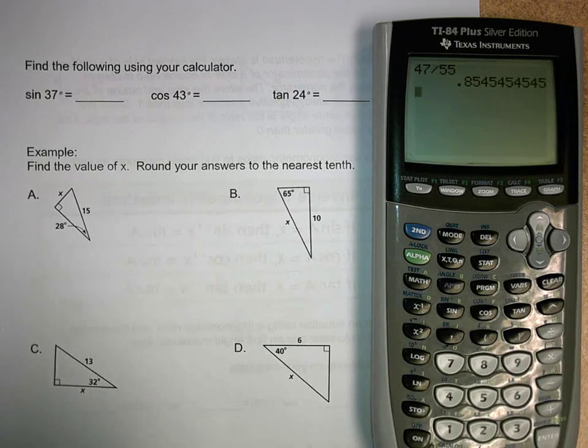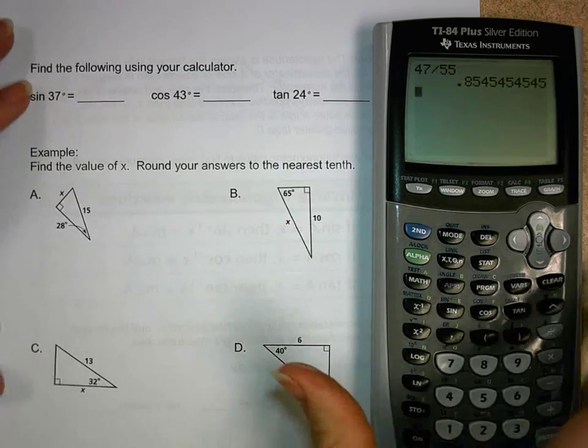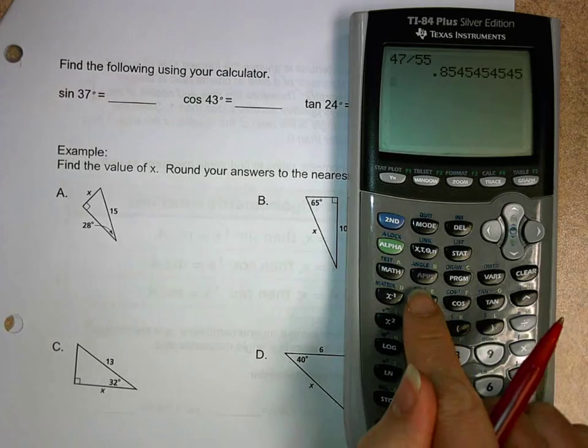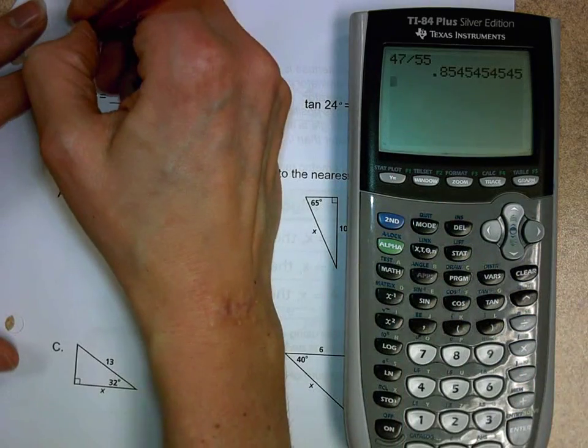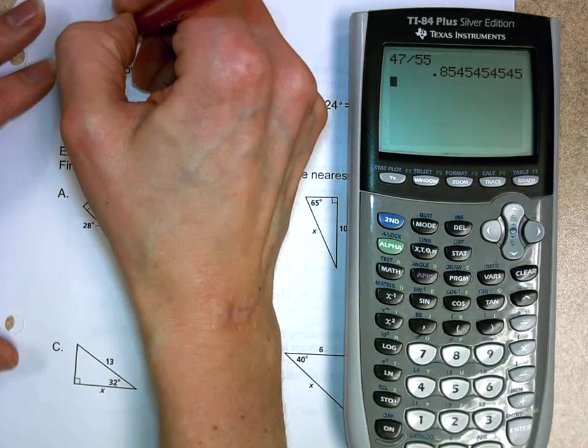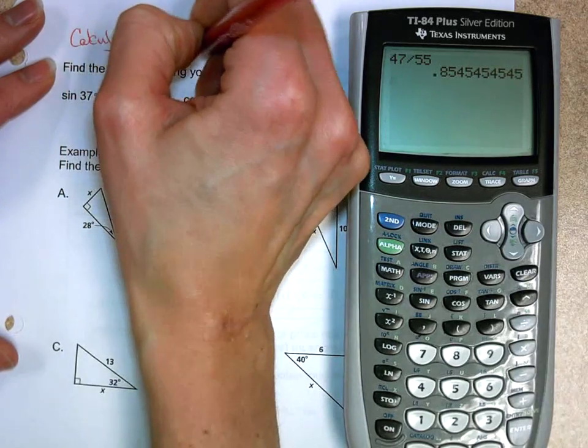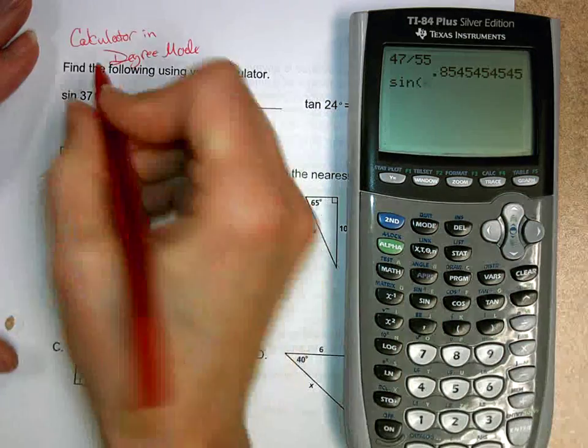But now we have to be able to set these up. The cool thing is, for every 37-degree angle, I know its sine, cosine, and tangent ratio. And those are all programmed into the calculator for us. We don't have to do the work, but we have to make sure we know how to set it up. So here's how you do this. After you make sure your calculator is in degree mode, all you have to do is hit sine.